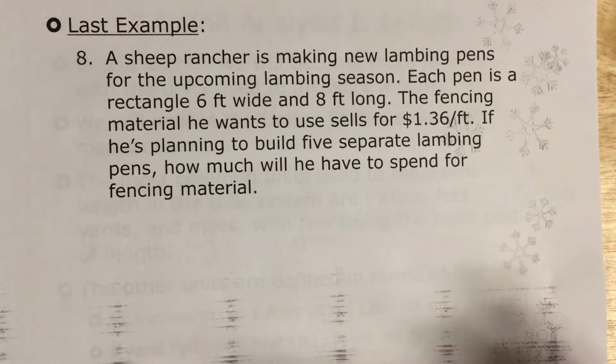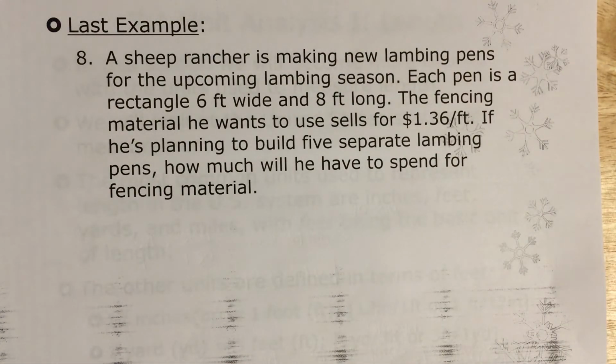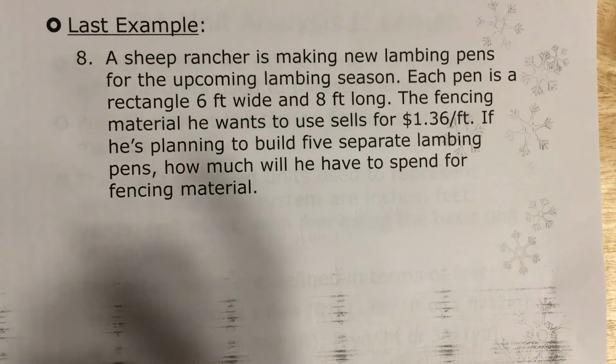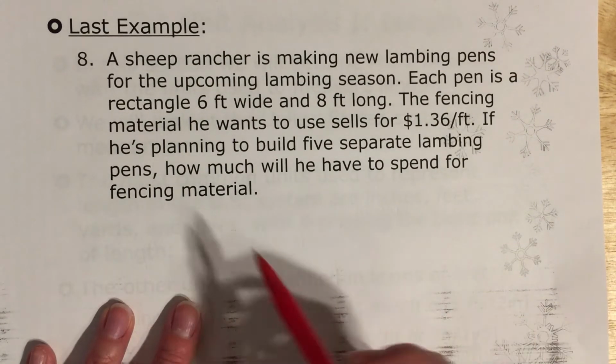Okay, our last example always is a word problem. Now this question is a little different than all the ones we've done so far. All the ones we did before were, again, like I said, feet to inches, inches to feet, yards to inches, yards to feet, feet to yards, or inches to yards. Here, I'm given all my conversion factors, and I'm doing some unusual ones. So let's read the question.